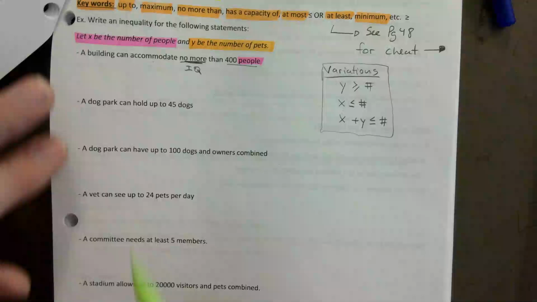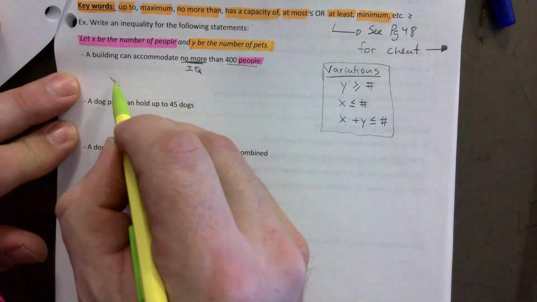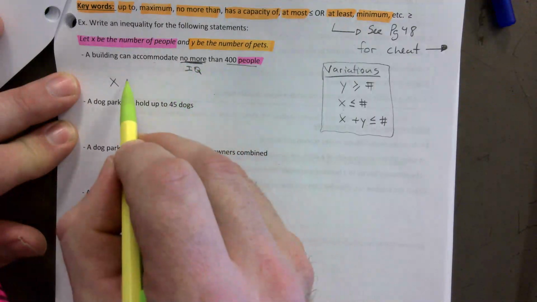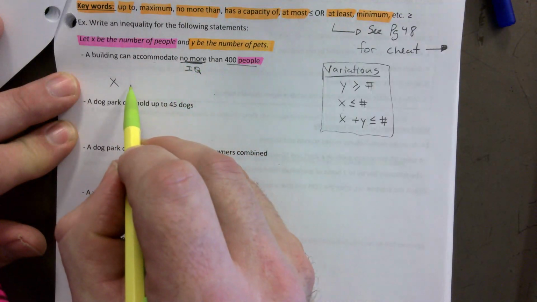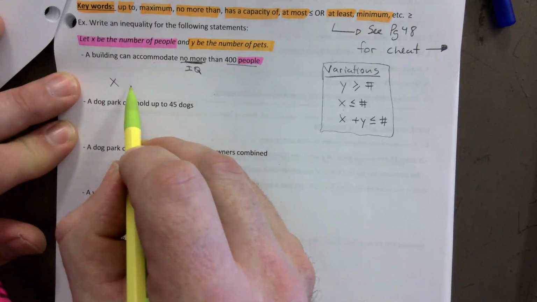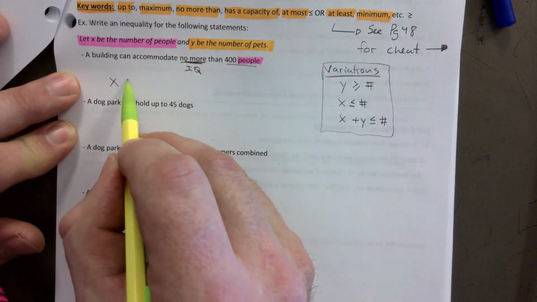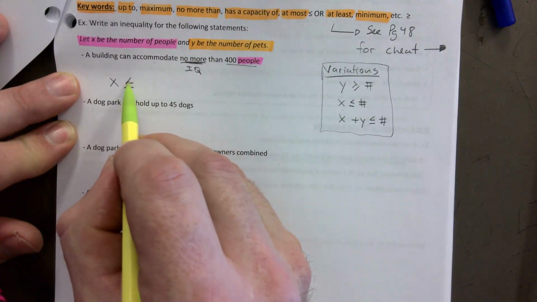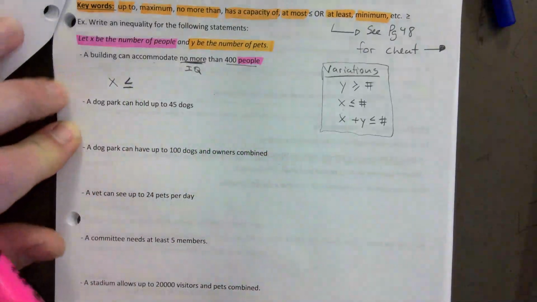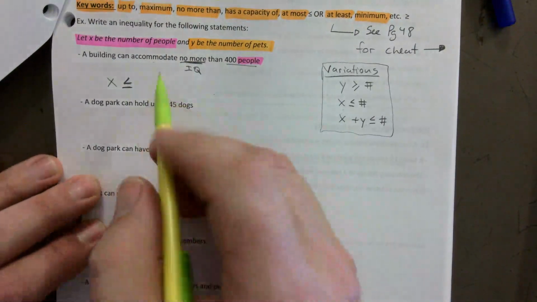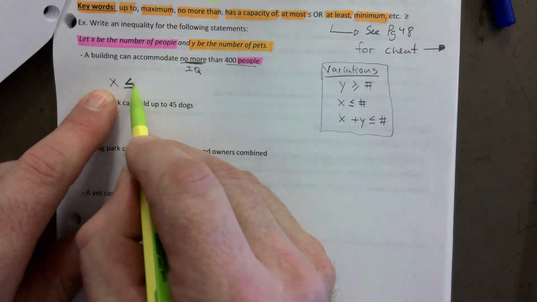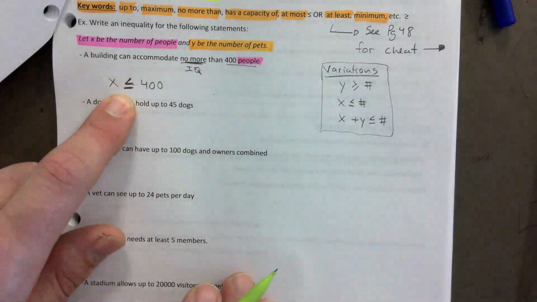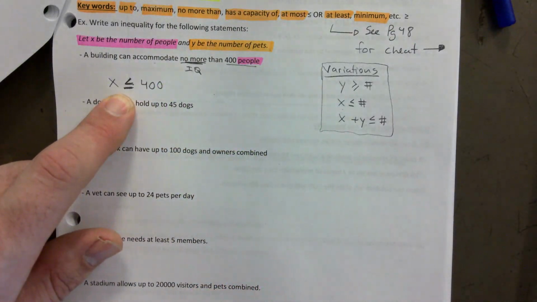So we would start with X. If it says no more than 400, which way should it be pointing? You can look at your cheat on 48. It's this way, right? No more than 400 people. So the number of people has to be less than or equal to 400. That's how you would write this inequality.